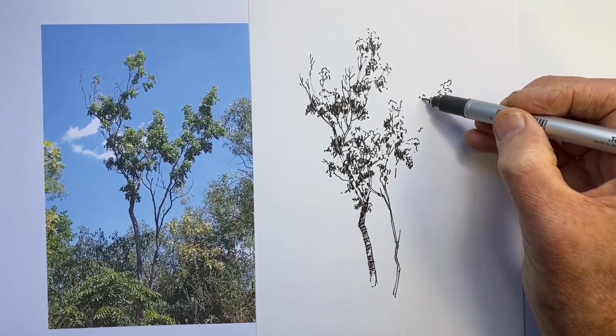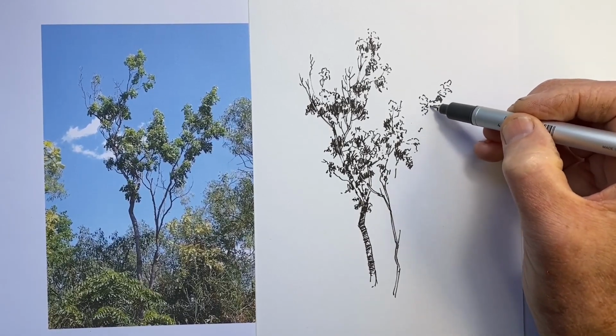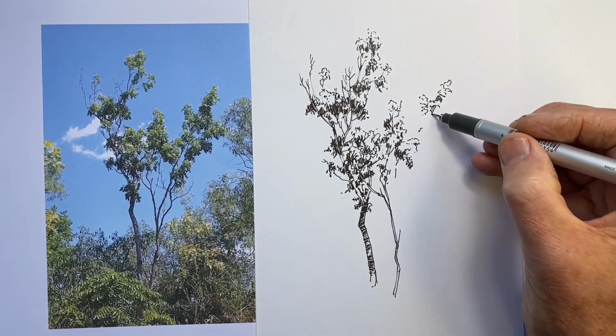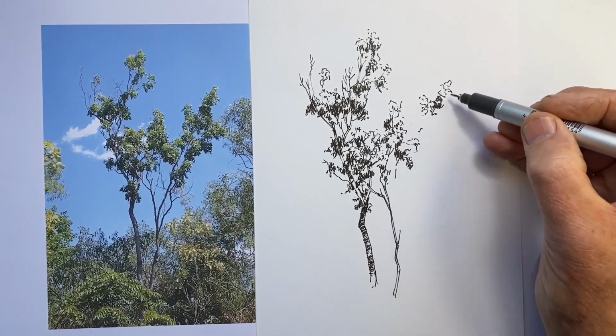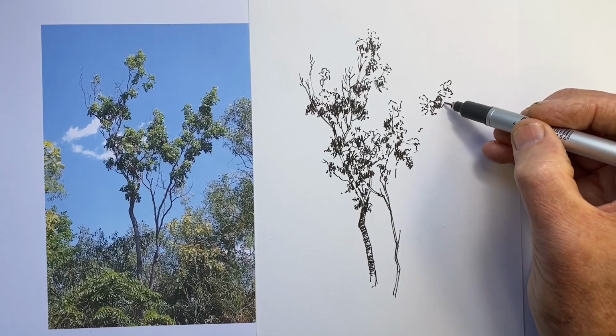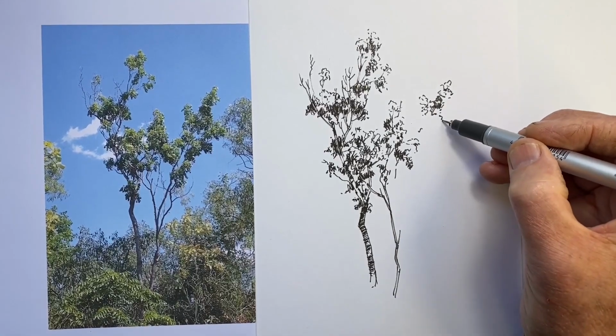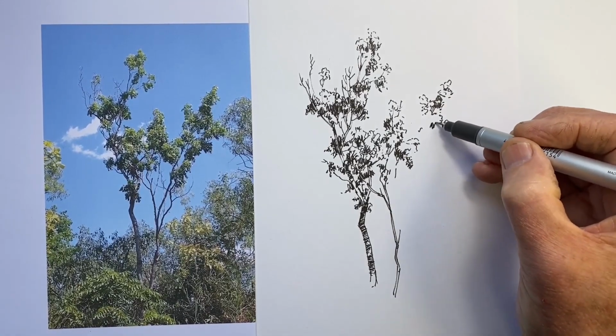Look at what I'm doing now. I start my foliage first, and now I bring it back down to where I've already been drawing the tree. That means I can position the end of this branch in the right place.